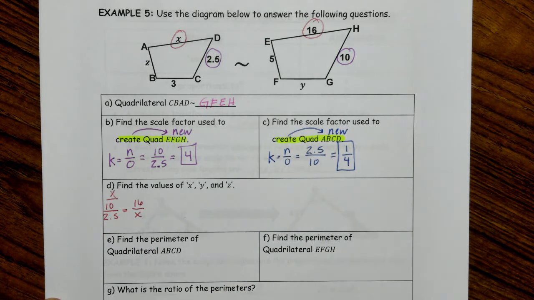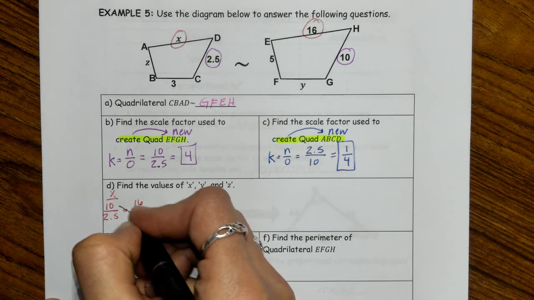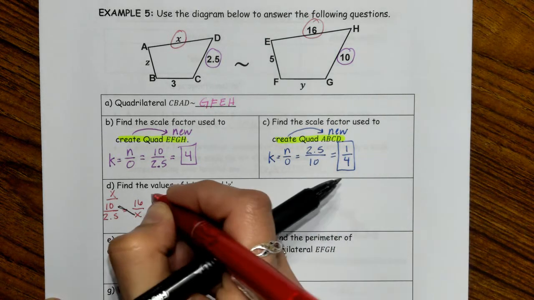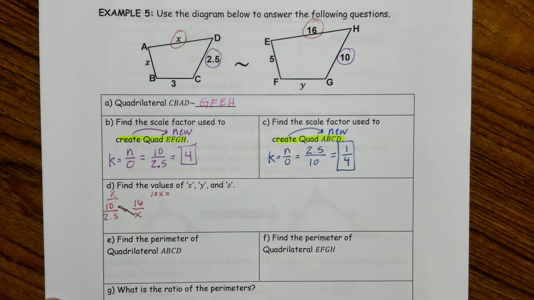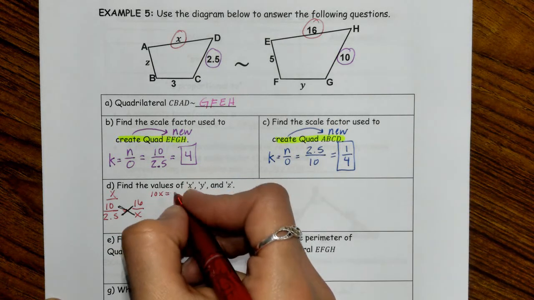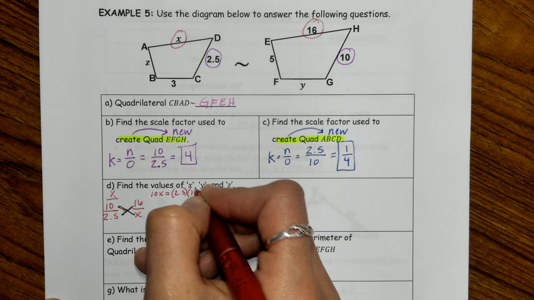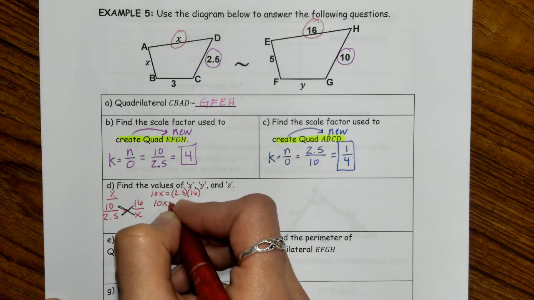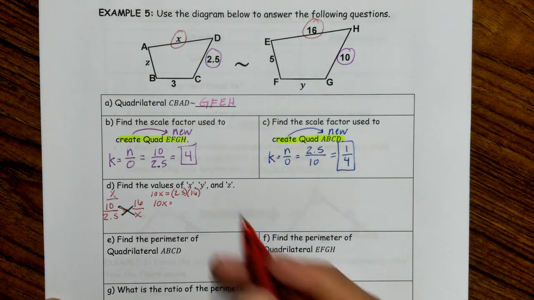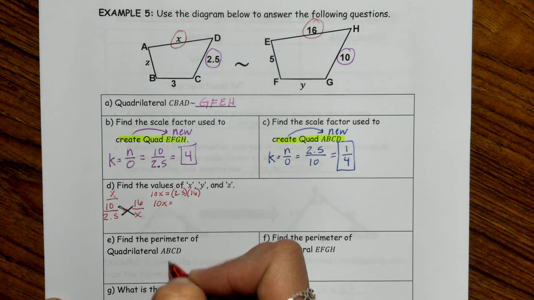Now we're going to do our cross product, and I'm just going to draw x's here. This is going to create 10x. This will be equal to 2.5 times 16. And again, if you just plug that straight in the calculator, that's what I'm going to be doing later on, just giving you the product. 2.5 times 16 is going to give you 40.